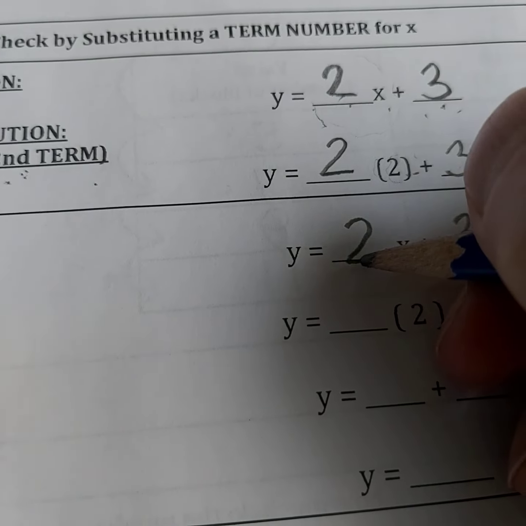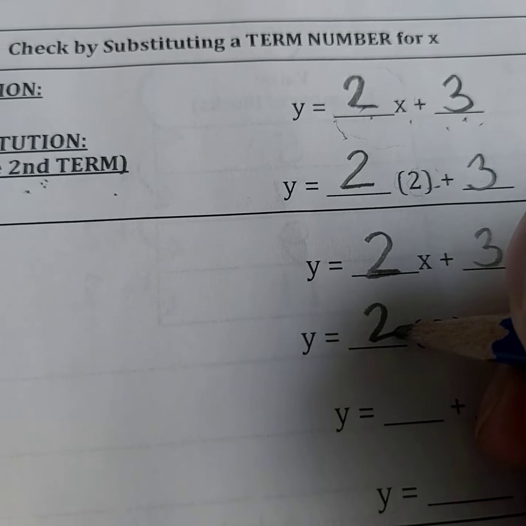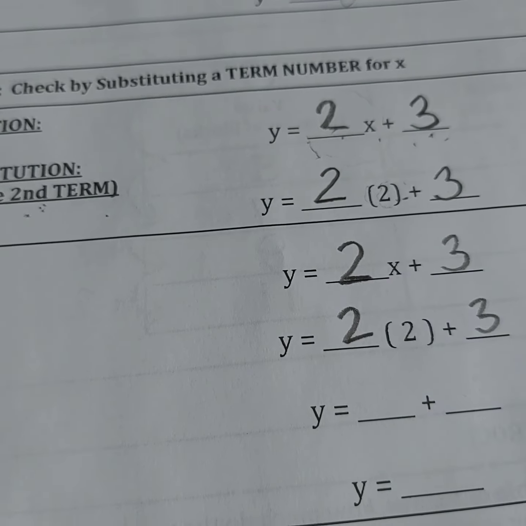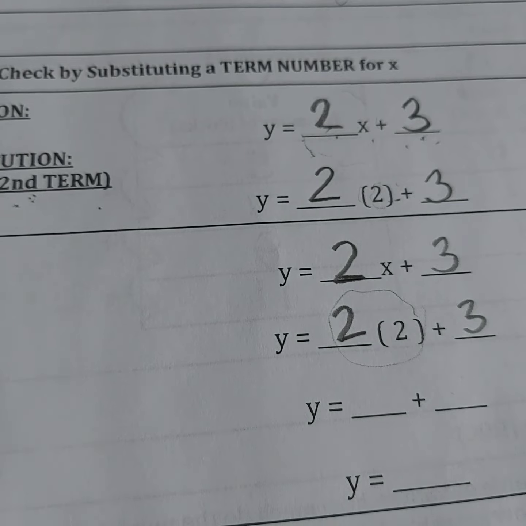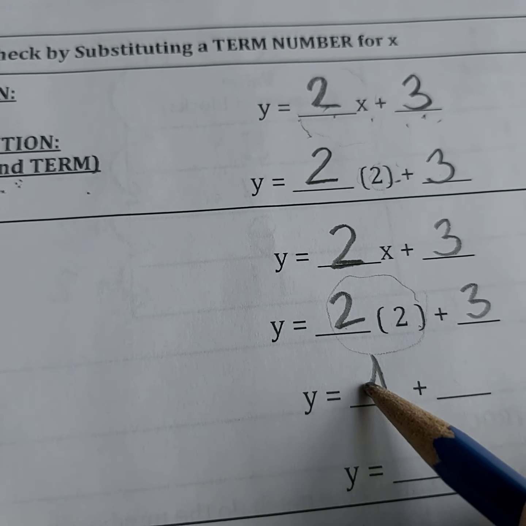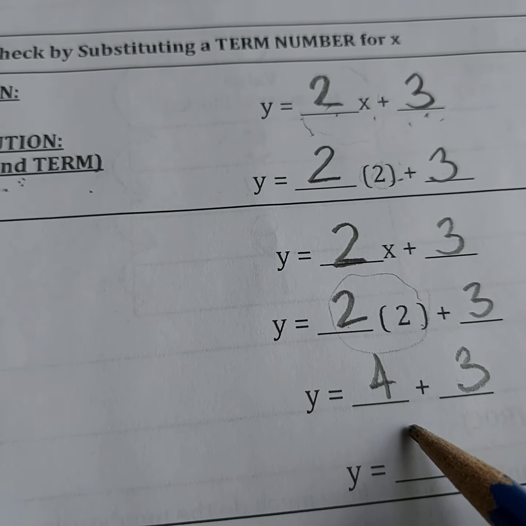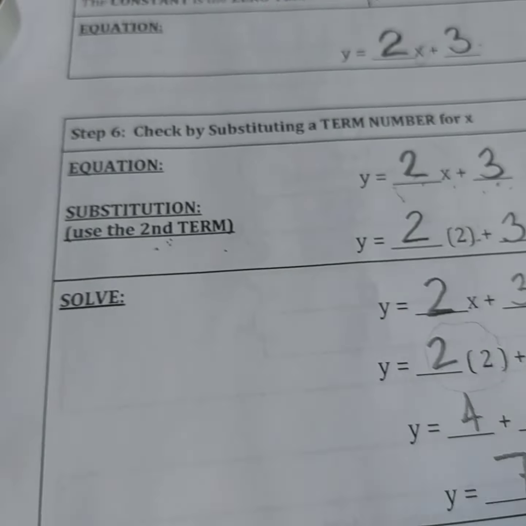2x plus 3. So that's 2 times 2 plus 3. If you follow order of operations, you have to do your multiplication first. 2 times 2 is 4 plus 3, and that equals 7.